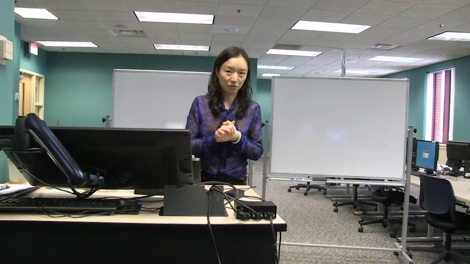Let me ask you again. What defines the feasible region? Remember, we draw x1, x2 coordinates. We draw a feasible region. What defines the feasible region? Constraints are satisfied in the feasible region. So the constraints define the feasible region, right?